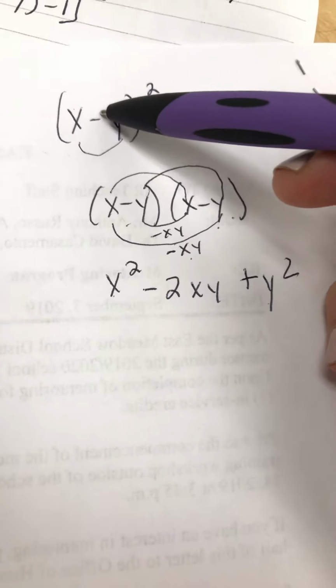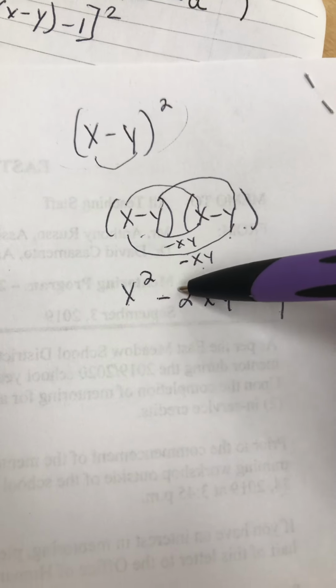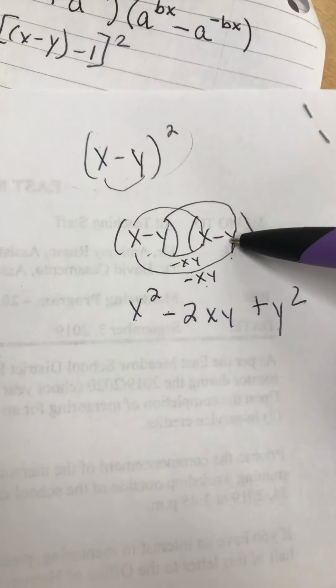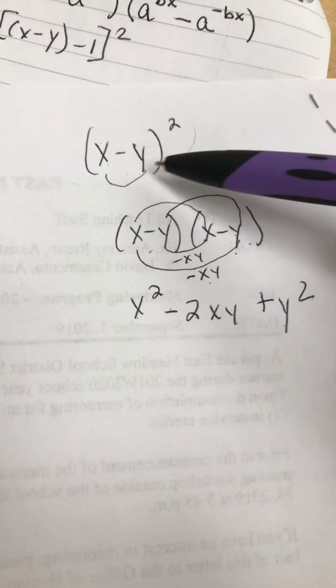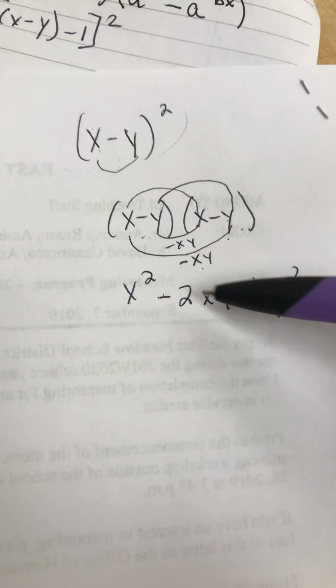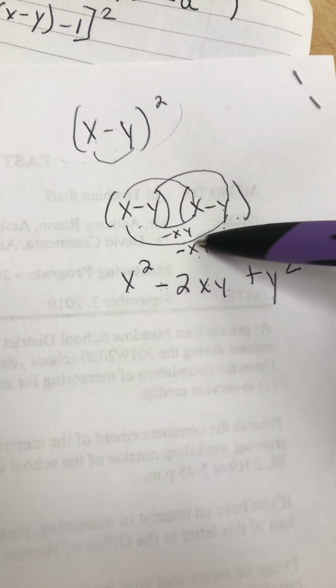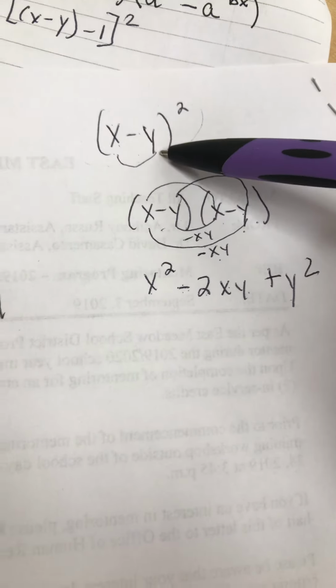So if I were to just bring down the sign of this negative and say I know I'm going to have two of them, because these are identically the same thing, and outer and inner count twice, and then the product of x times y. So a negative 2, negative from this, 2 from outer and inner, and then xy is coming from the product xy.